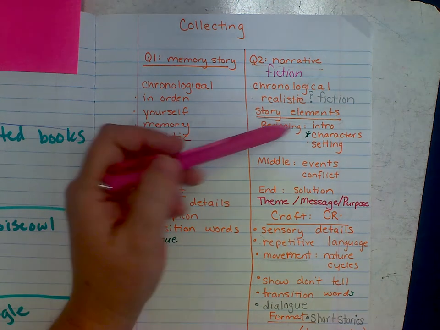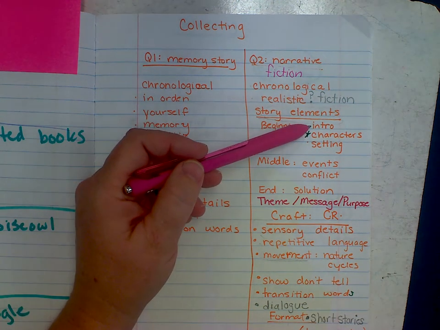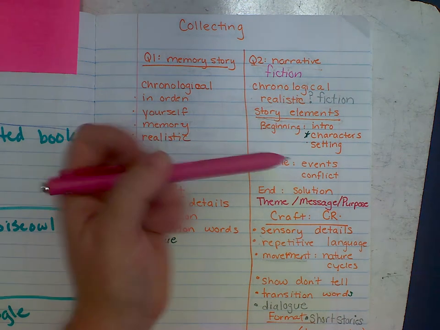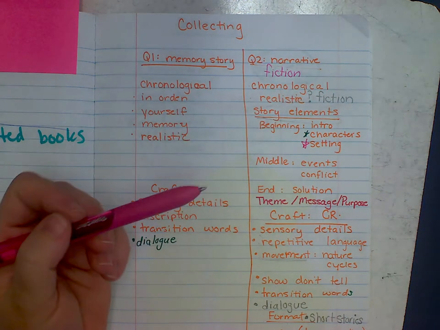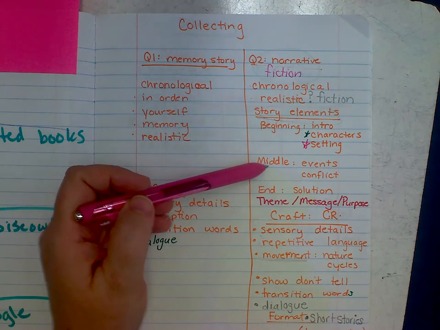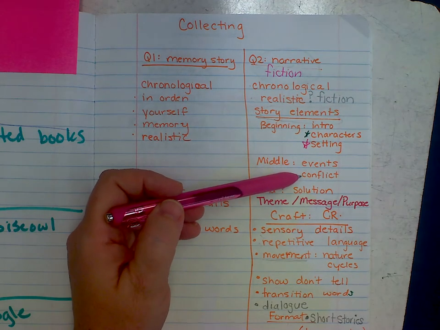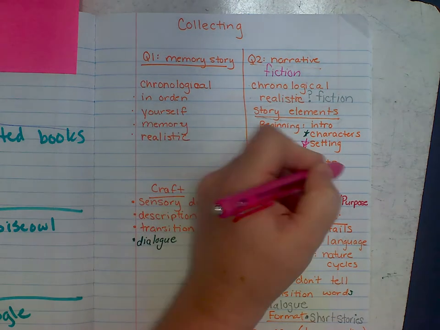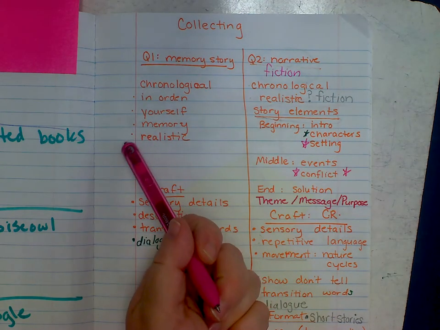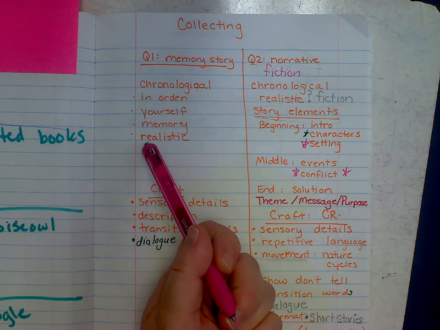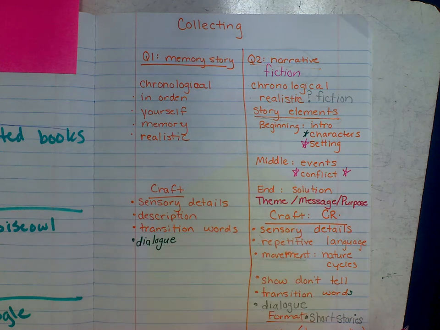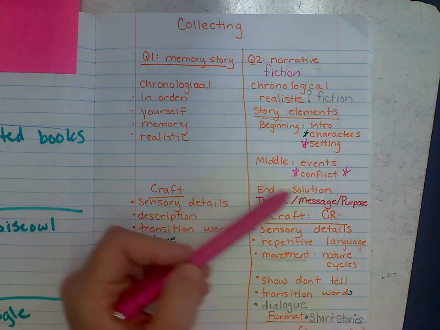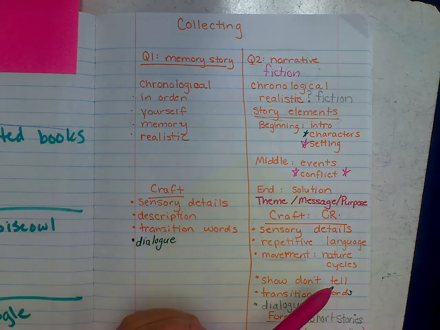In the beginning of your story, you're going to set up the introduction. You're going to talk about your characters. You're going to describe your setting, and set your reader up for what's getting ready to happen. In the middle, you're going to have events and a conflict. This is going to be something different. Our story before might not have had any conflict in it. You just told what happened to you. But we're going to stick a conflict in this. We're going to give our characters a problem to solve, which will be our ending, our solution.